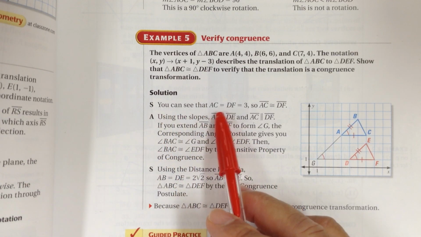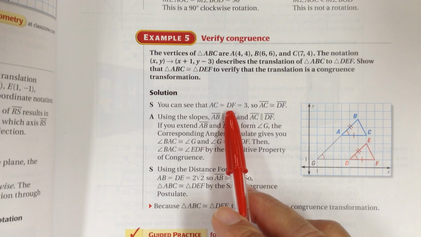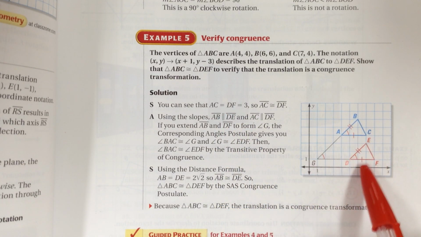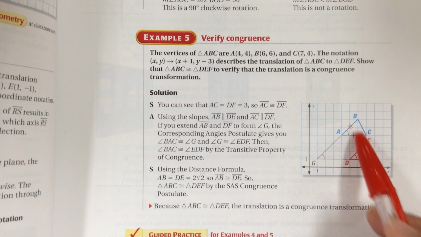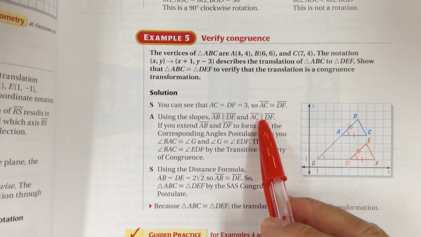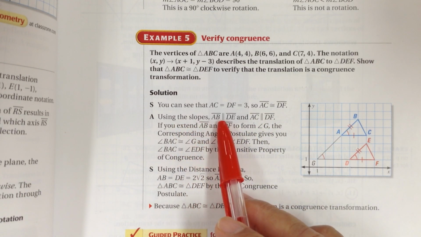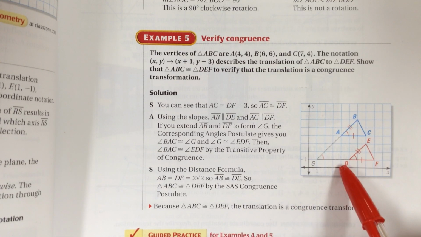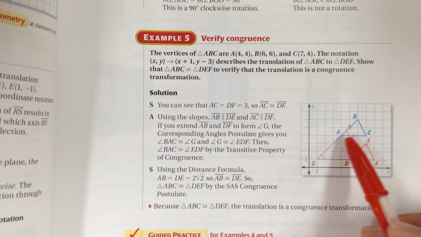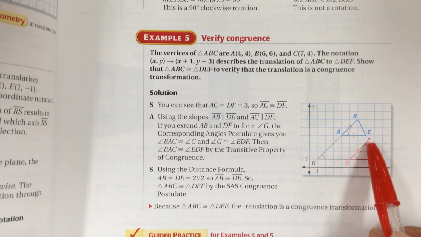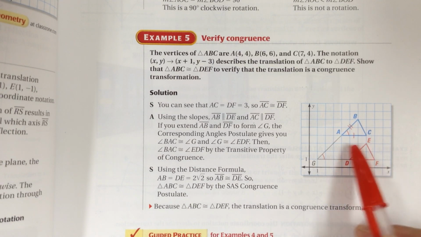So, solution: you can see that AC equals DF equals 3. It says to use the slope: AB is parallel to DE. The slopes are the same, because you go up 2 over 2, up 2 over 2. So slope equals 1.